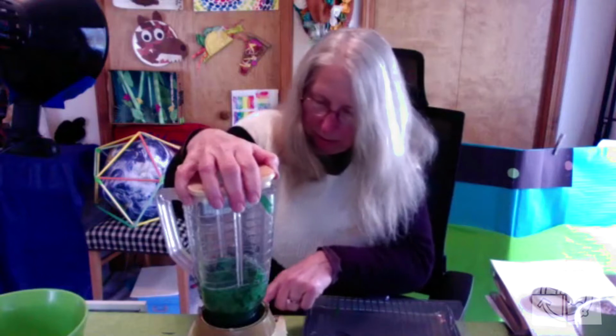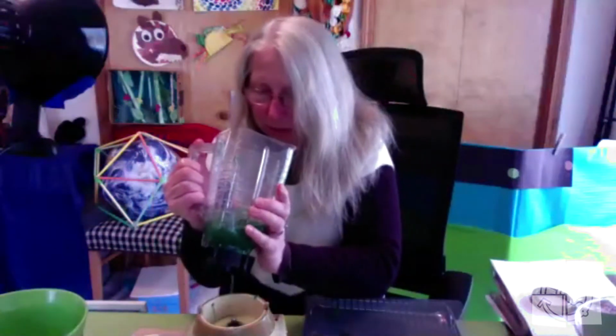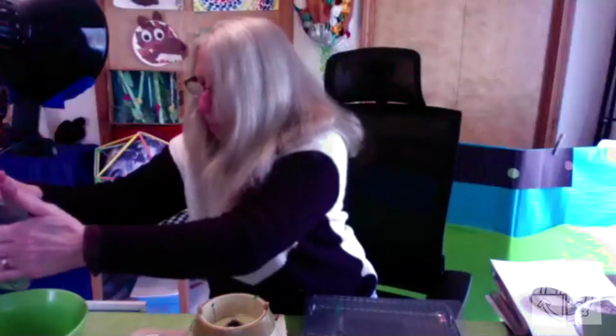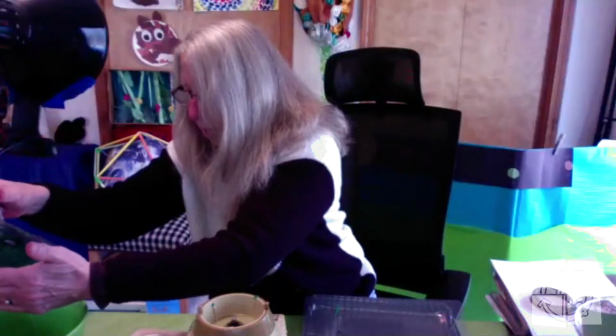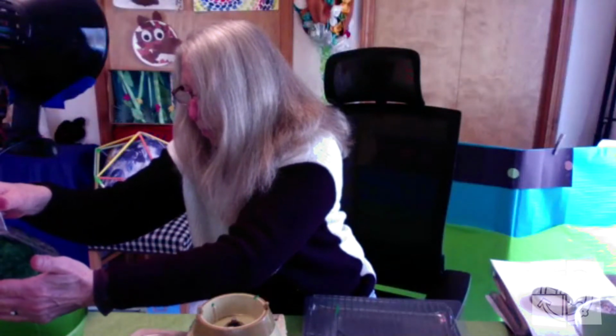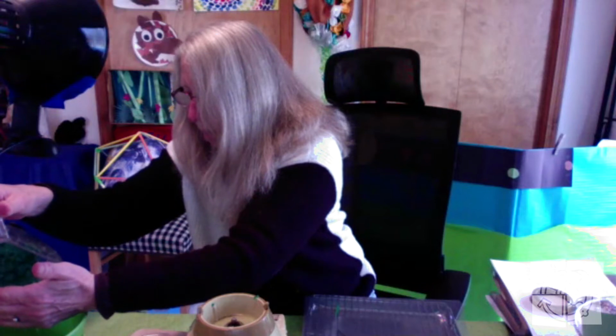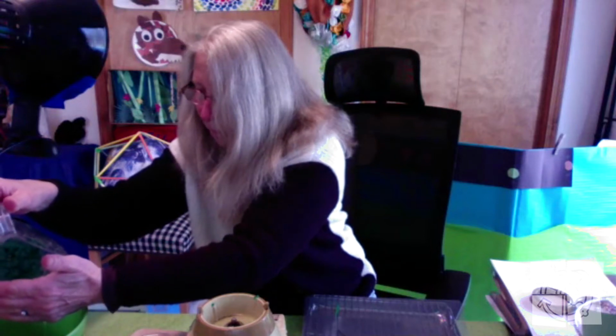I am totally making a mess. Let's see, I need to strain some of the water off, I think. I put in too much water, so I am taking out some of the water by straining it.